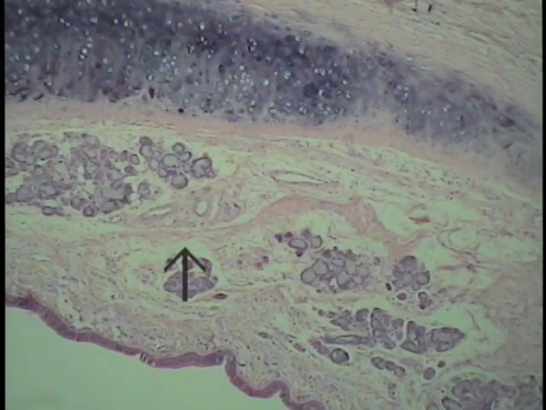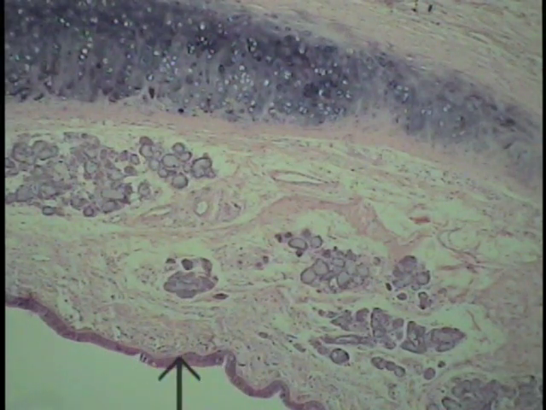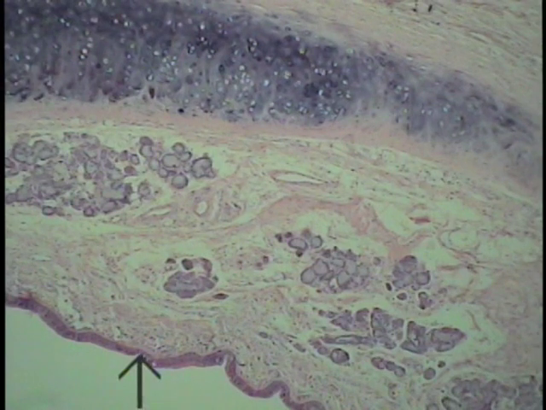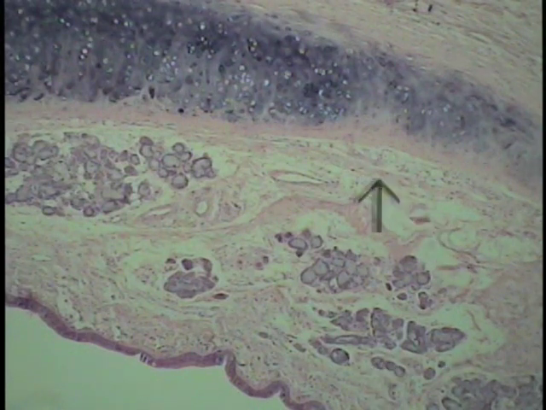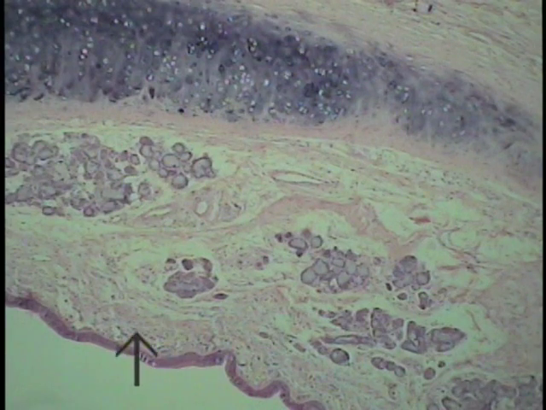This particular field represents a cross-section of the trachea. Once again, a respiratory epithelium on a very thick basement membrane is shown at the pointer. The area of underlying connective tissue, if one prefers to call this the submucosal area, has tracheal glands, and this felt-like connective tissue here is the lamina propria.